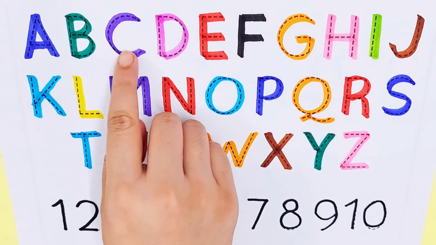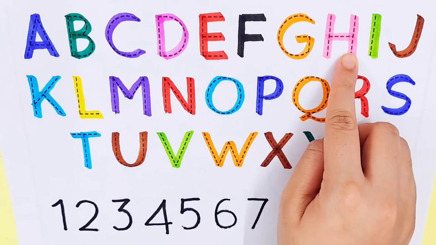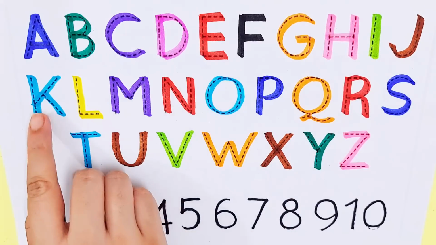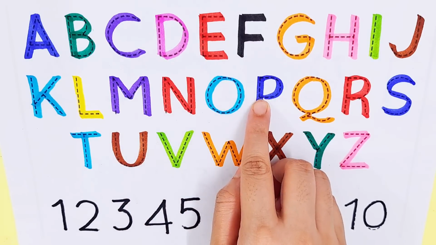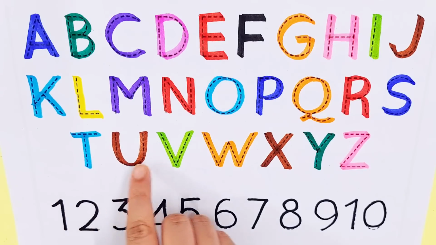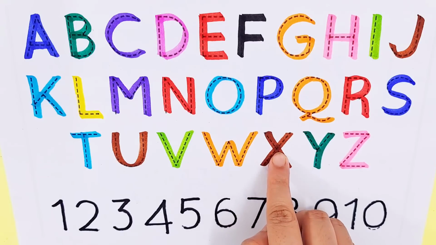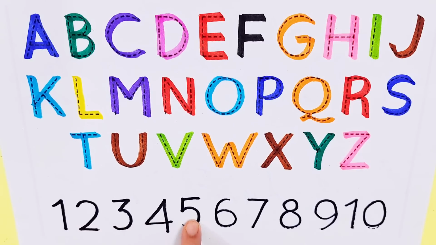A, B, C, D, E, F, G, H, I, J, K, L, M, N, O, P, Q, R, S, T, U, V, W, X, Y, Z. 1, 2, 3, 4, 5, 6, 7, 8, 9, and 10.